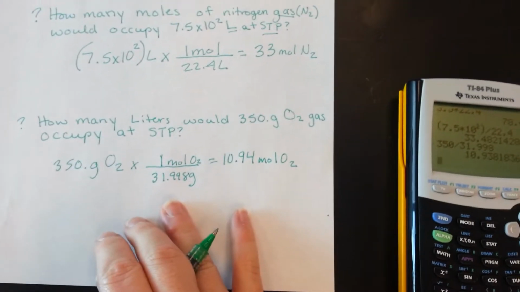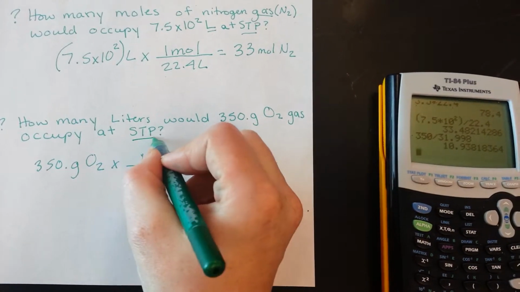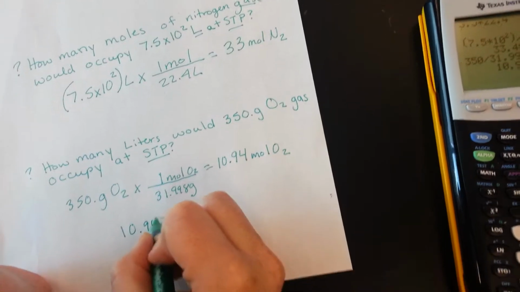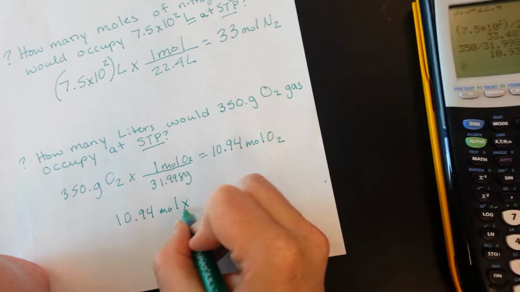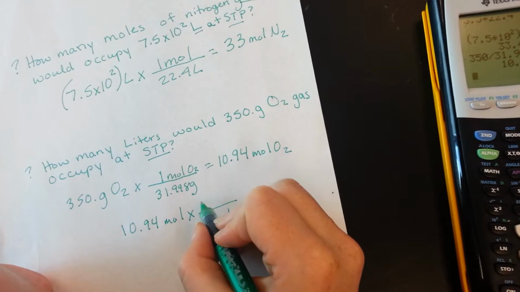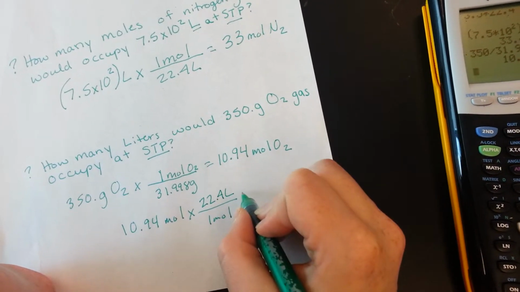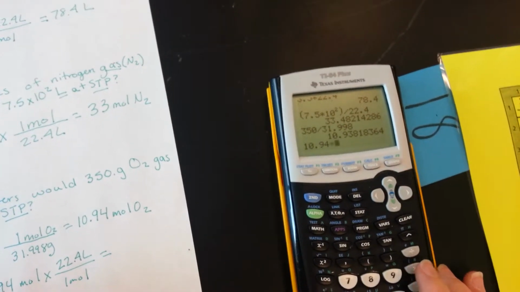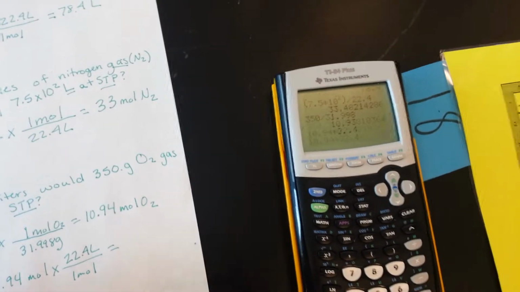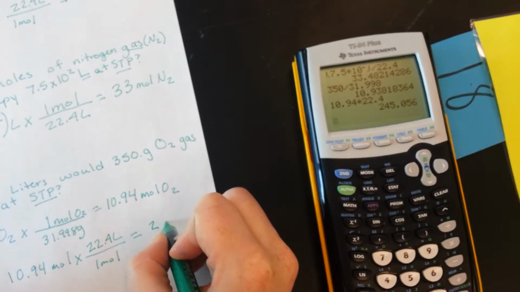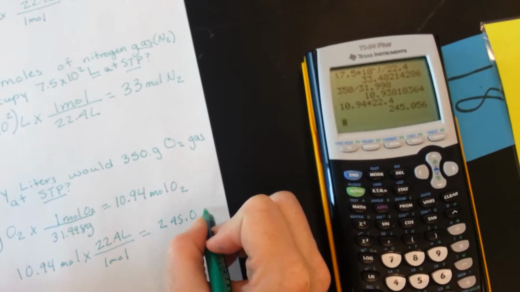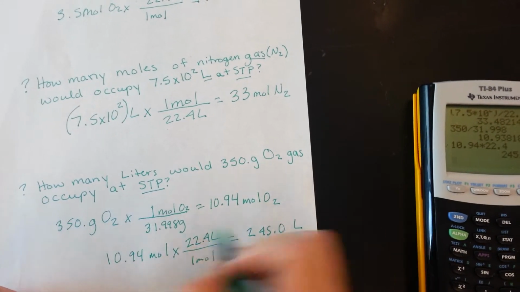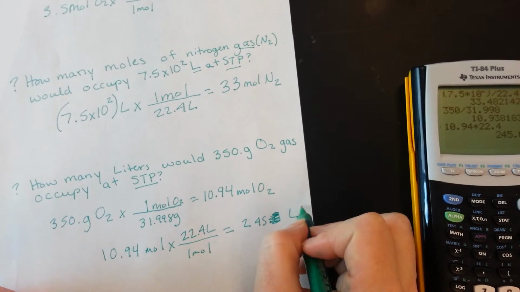But I don't want moles, I want liters. But thankfully we are at STP, so all I have to do is start a new problem. 10.94 moles, and for every 1 mole of any gas at STP, it has a volume of 22.4 liters. So I'll be multiplying 10.94 times 22.4, and that will occupy 245.0 yada yada liters. Now, since we started with 3 sig figs, that's what the decimal after the 0 tells us, we just need 245 liters O2.